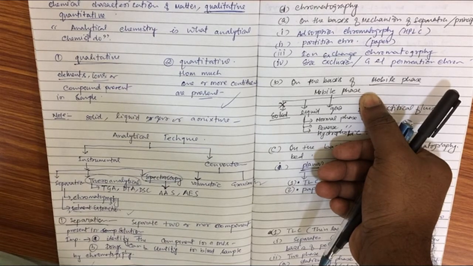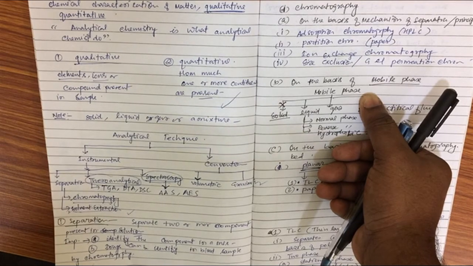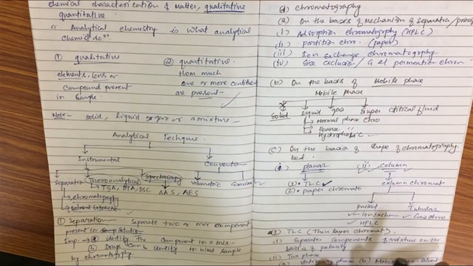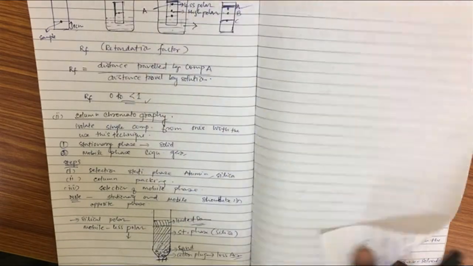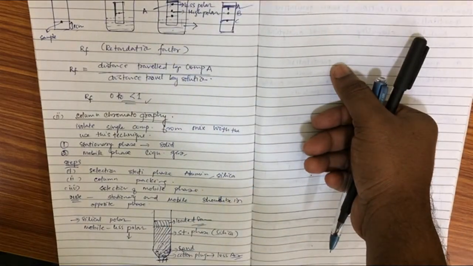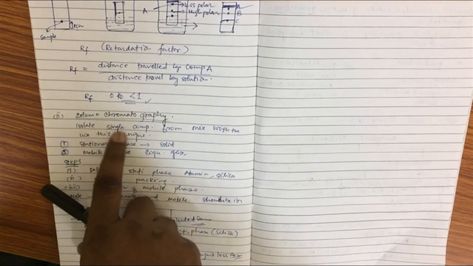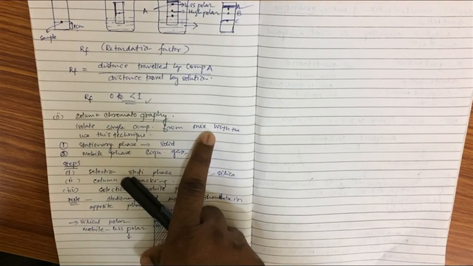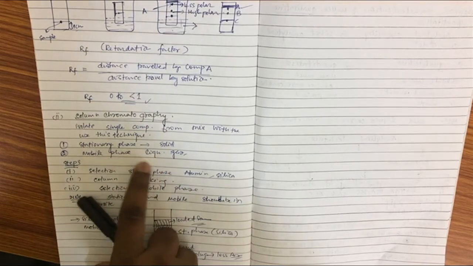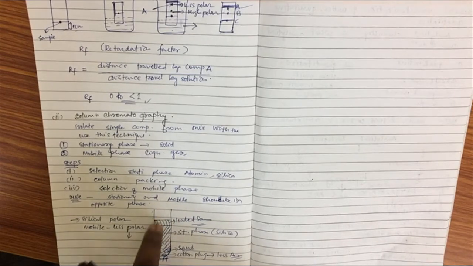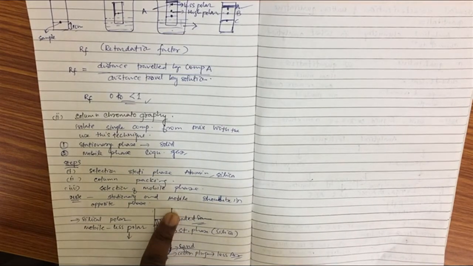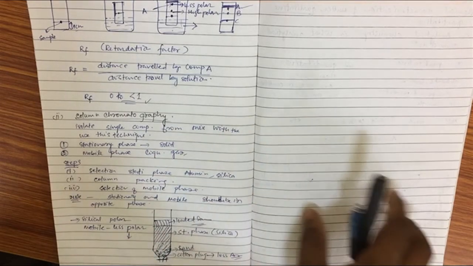In this lecture I will remind you of my last lecture. In the last lecture I discussed column chromatography, how to isolate the components from mixtures, and I drew the pictures of this column chromatography. Hopefully you understood easily.